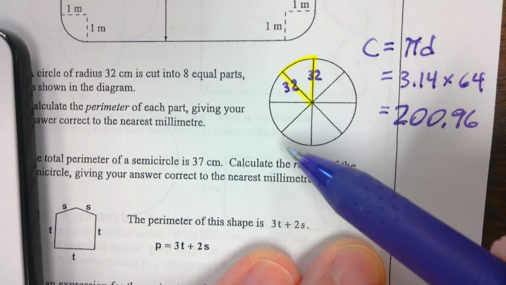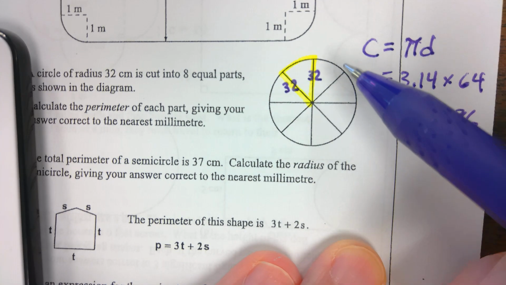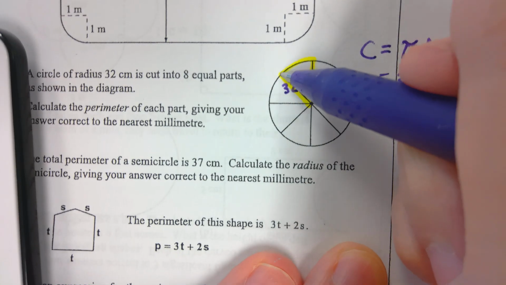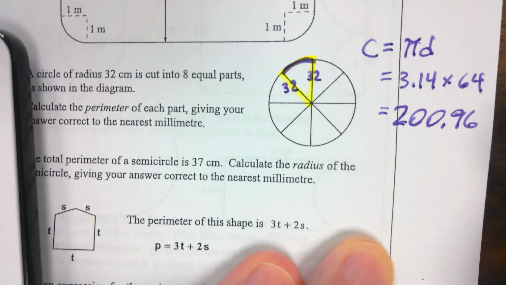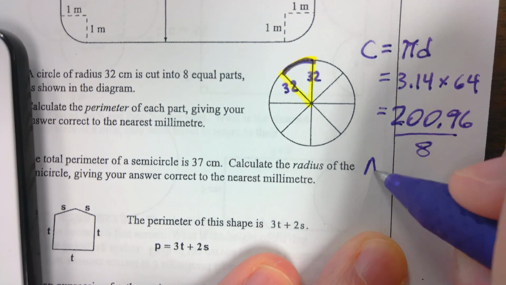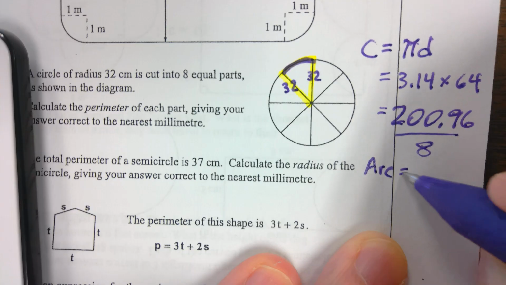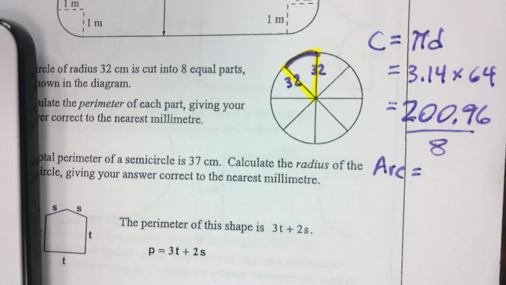Do I want the whole circle? No. How much of it do I want? Right, I only want 1/8 of it. I only want this part. So divide that by 8. So the arc part only, divided by 8, is 25.1.